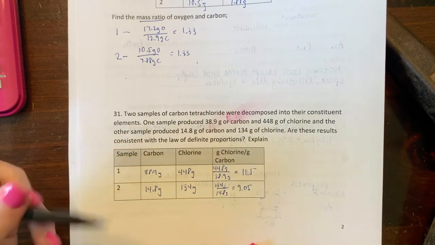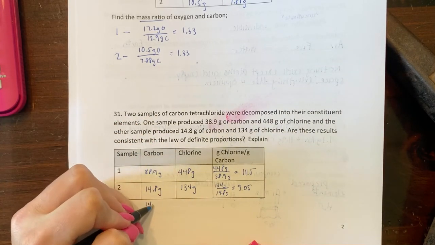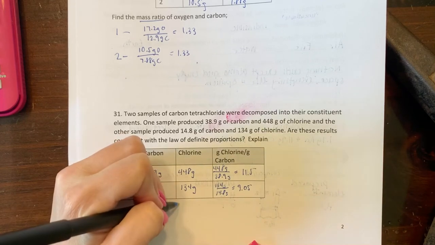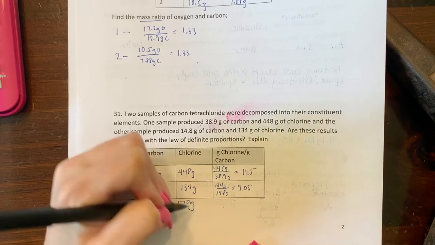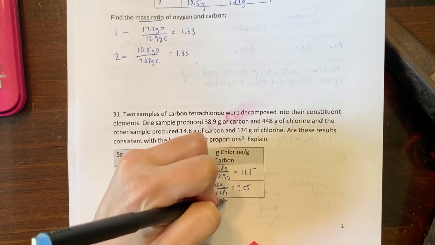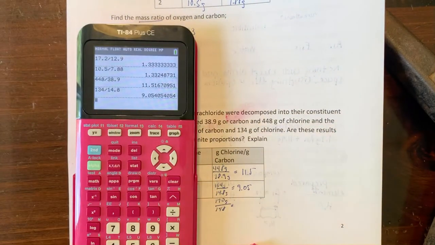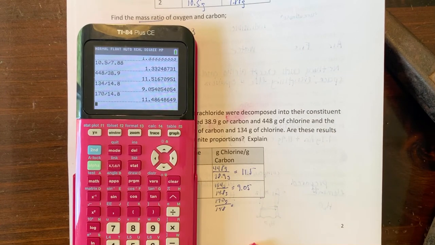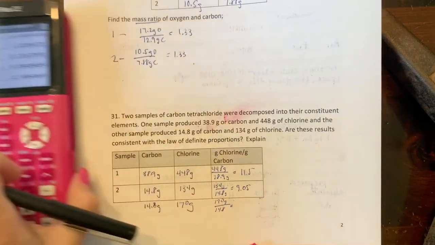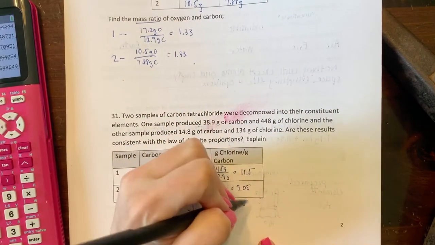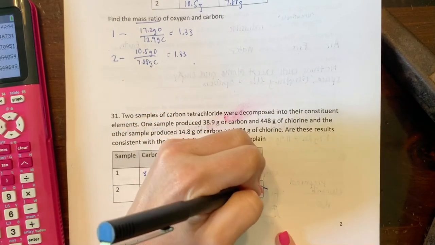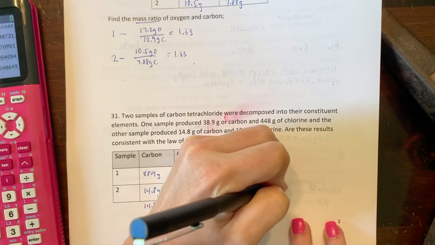And so you have your sample, and this time you get 14.8. But this time you also get 170. So what happens when you get 170 grams and 14.8? Oh, look, 11.5. This is the correct one. You say, uh-oh, something went wrong in there.